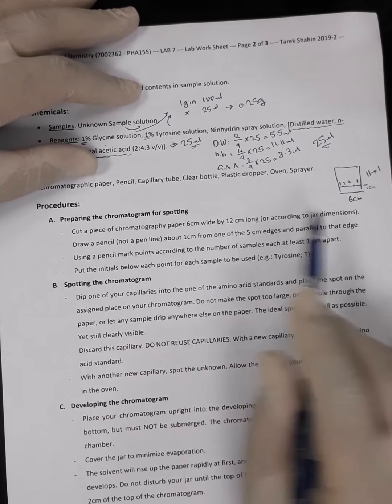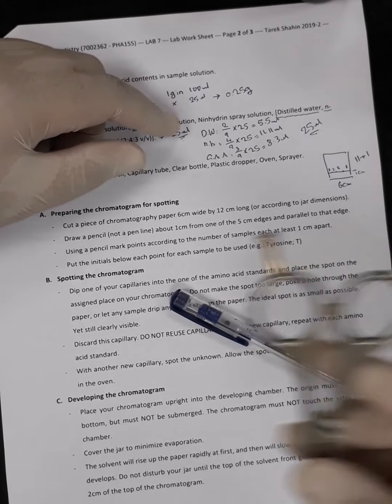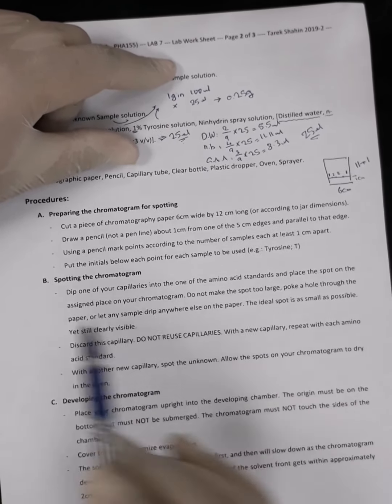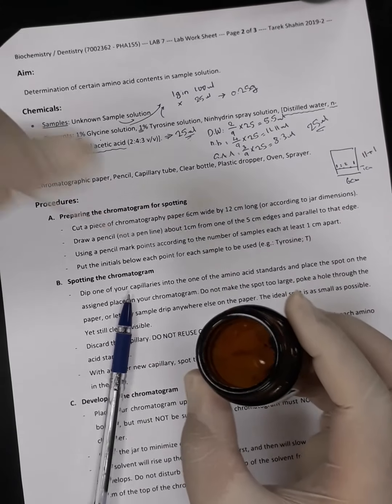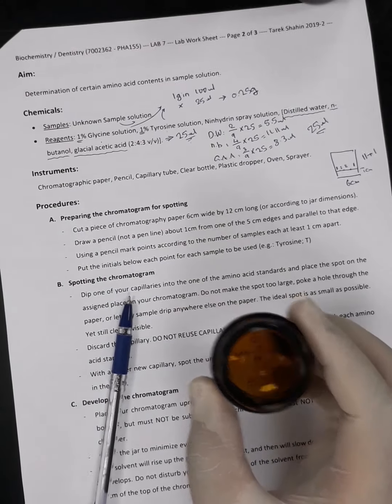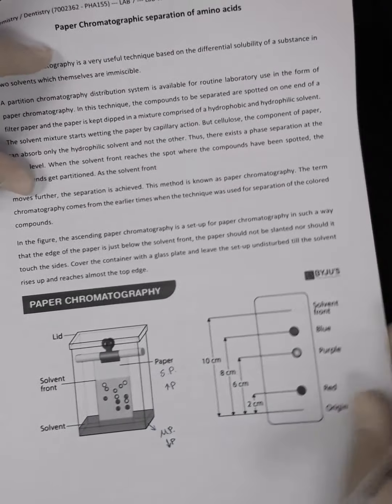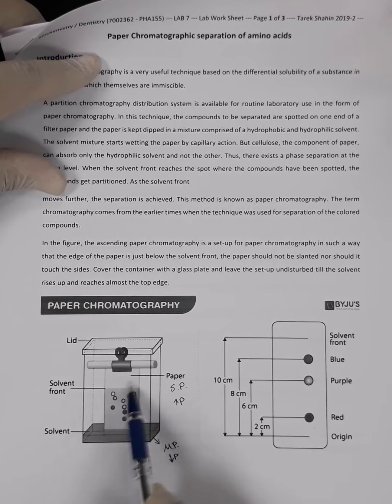Of course, when we cut the edges of the chromatogram, it is not allowed to just tear it with the ruler. We have to use the scissor to ensure the uniformity of the margins. Later, to spot the chromatogram, we will simply take from the solution we prepared, and we will take the sample using the capillary tube. This is the capillary tube we are going to use. Then development. What is the meaning of development? Development means the movement of the mobile phase over the stationary phase. When the mobile phase starts to climb up over that paper, we call this step development.